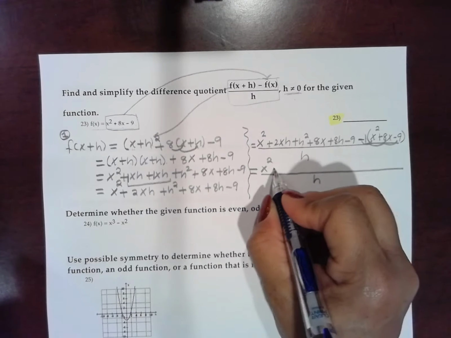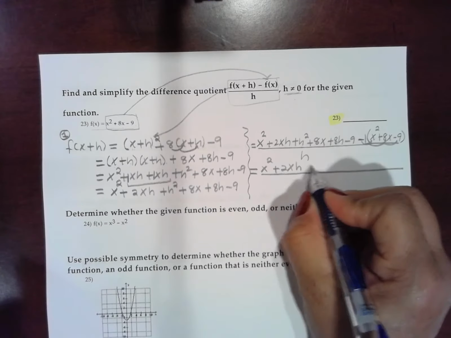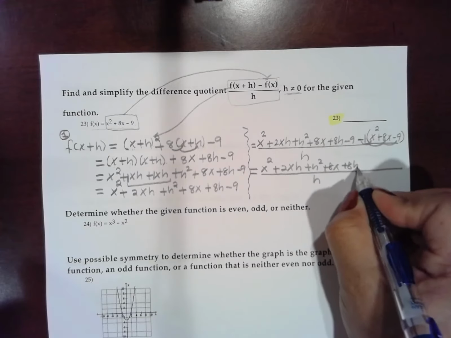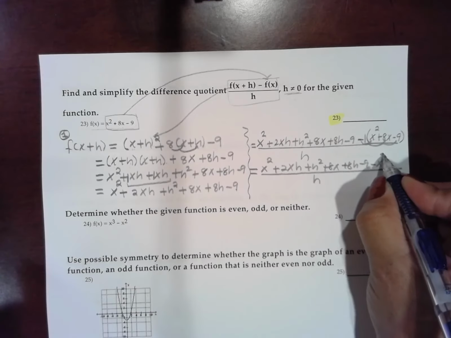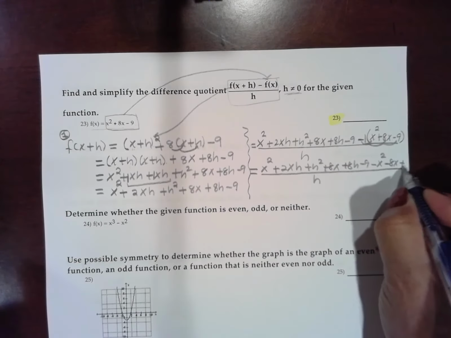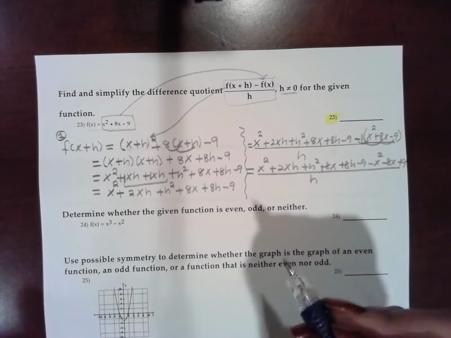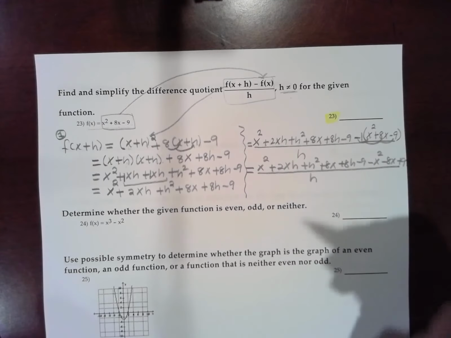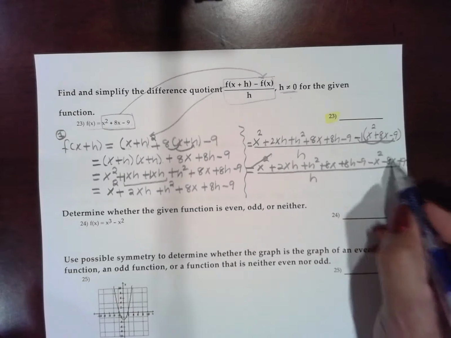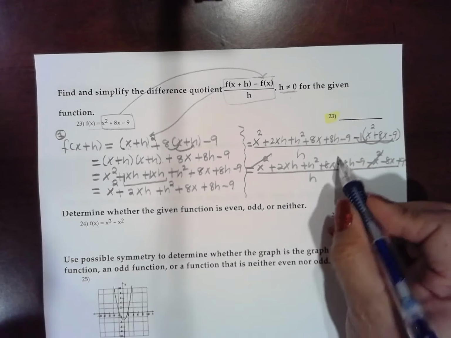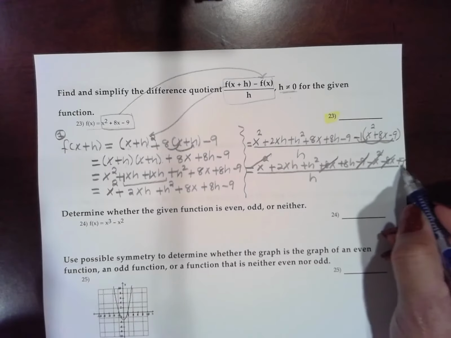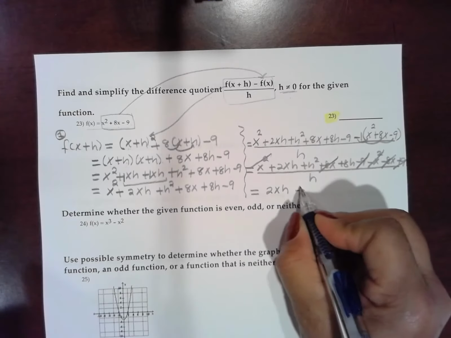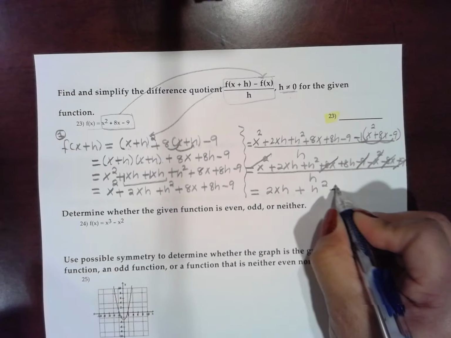So we'll write the first terms down again, followed by negative x squared minus 8x plus 9. Everything, if you did it right, everything that does not contain the letter h has to add up to 0. x squared minus x squared, 8x minus 8x, minus 9 plus 9. So you have 2xh plus h squared plus 8h.